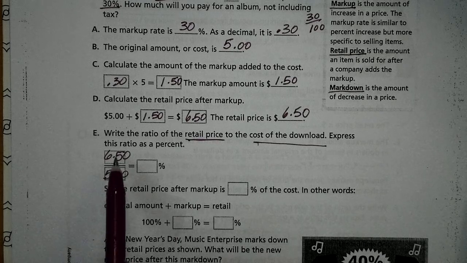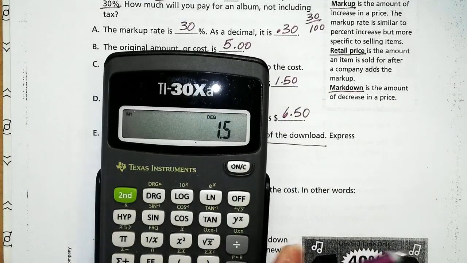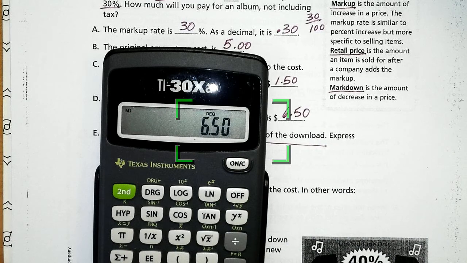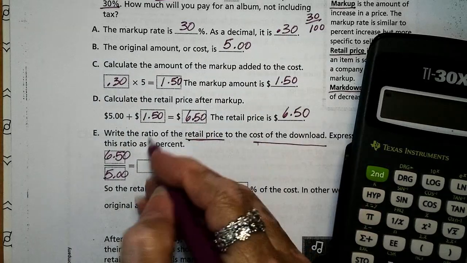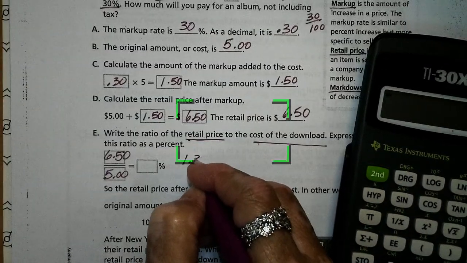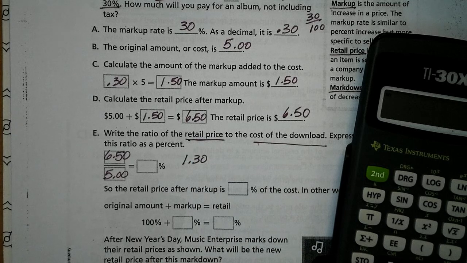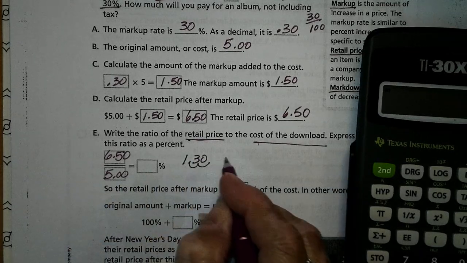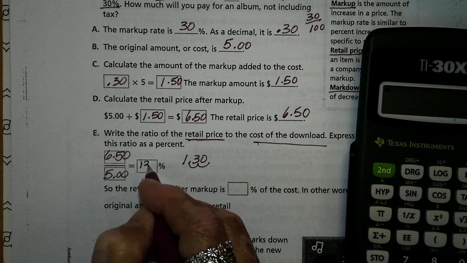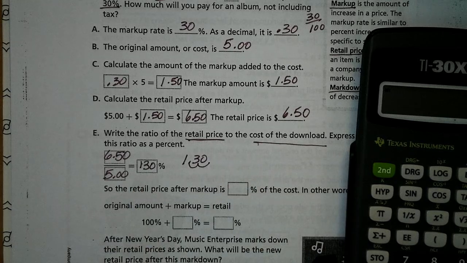So we're going to divide $6.50 by 5, and we get 1.30. We're asking for a percent, so I'm going to move this 2 places, so that is 130%.